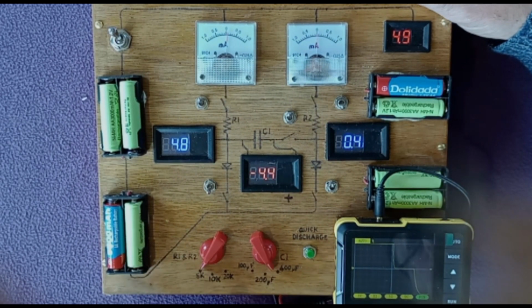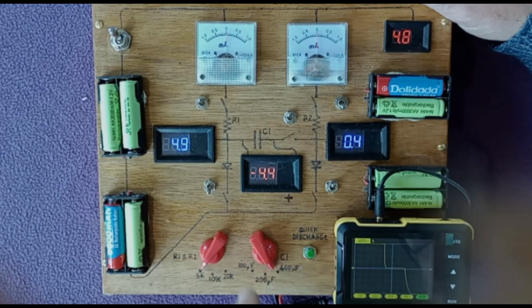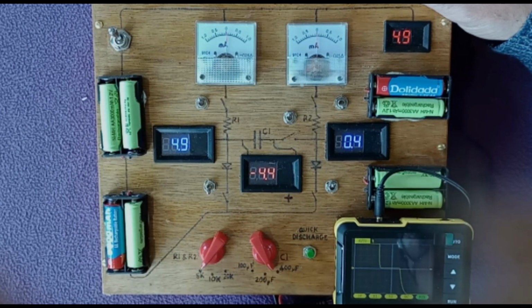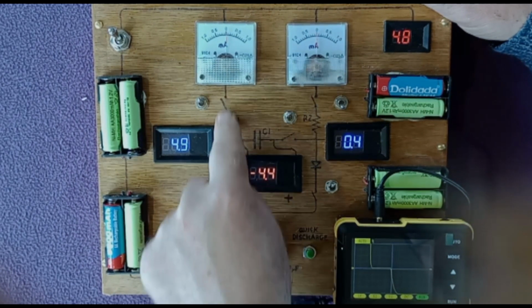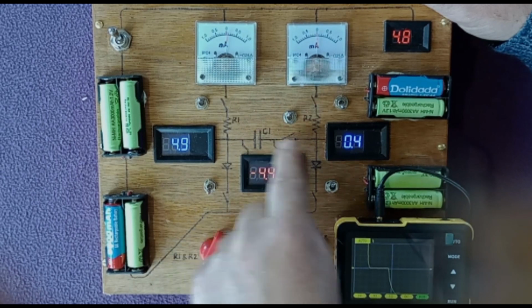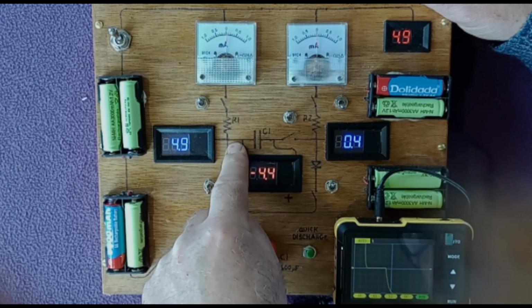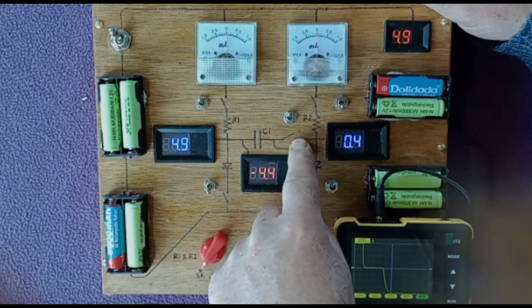Now, a lot of electrolytic capacitors you cannot charge both ways, and if you do, they will explode. So I've had to use special capacitors here which can be charged both ways, and they're called bipolarized capacitors. So there we have a charge across the capacitor now, with this side being nearly 4.5 volts higher than this side.